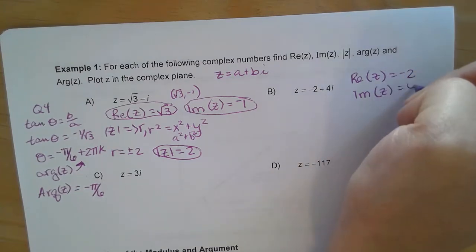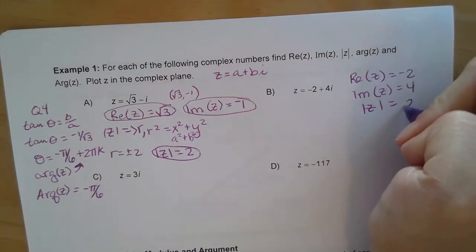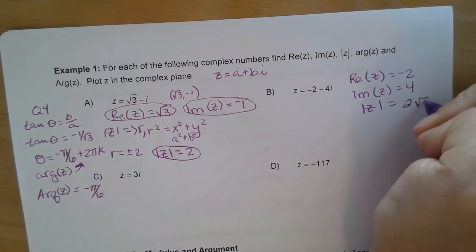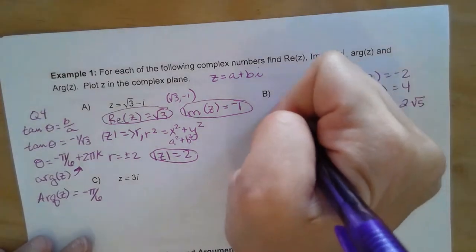Now our modulus, well, when we do our r squared equals a squared plus b squared, and we actually solve for that, we should get 2 square root of 5. Again, if you need to, pause right now, solve for that, and see if you get the right answer. Now, if you look here, we are in quadrant 2.